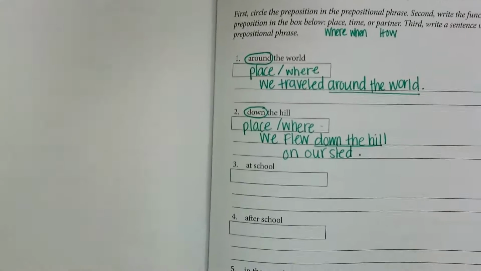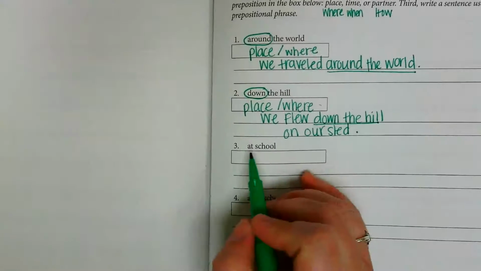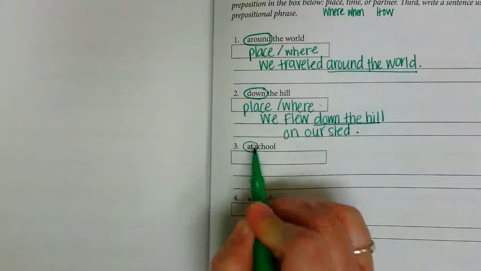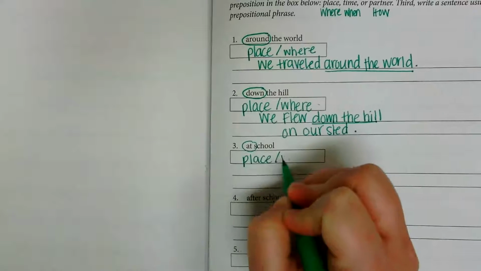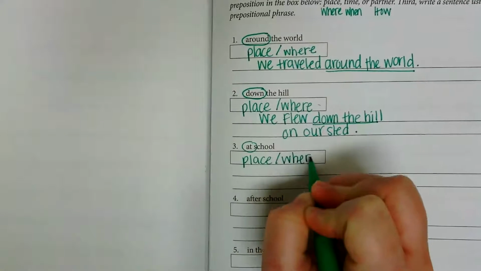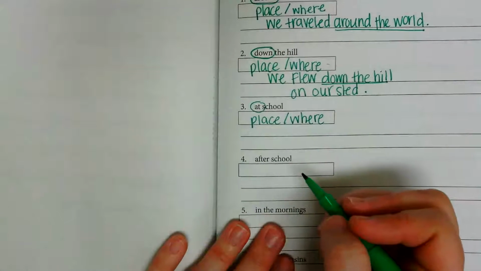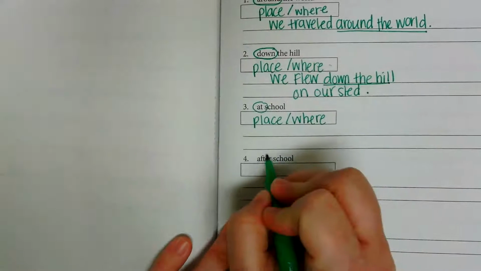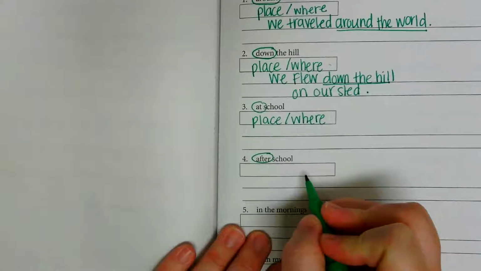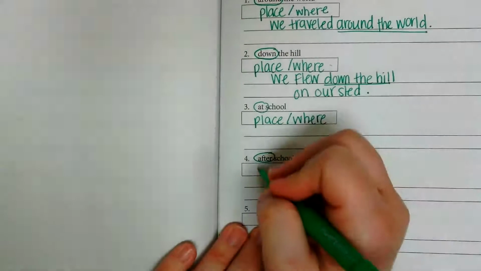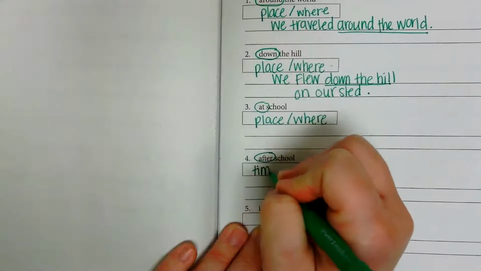All right, so the next one, at school, also tells us place or where, and this one is a short phrase, so you would just circle at, and then you would write place or where. But let's look at the next one, number 4. This one says after school. We want to identify the preposition, which again is the first word in the phrase, so we're going to circle after. Now for this particular prepositional phrase, this one is going to tell us time or when.